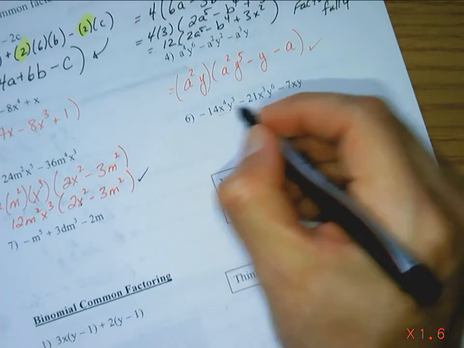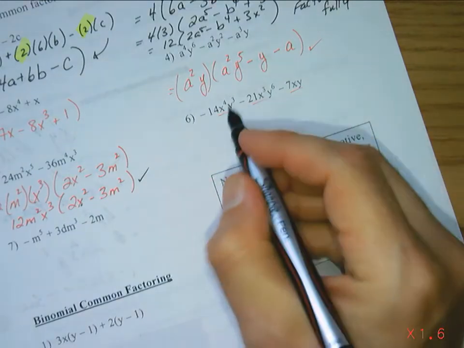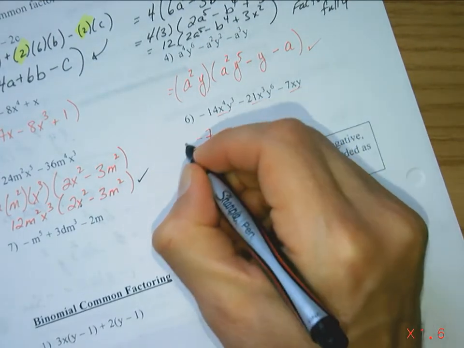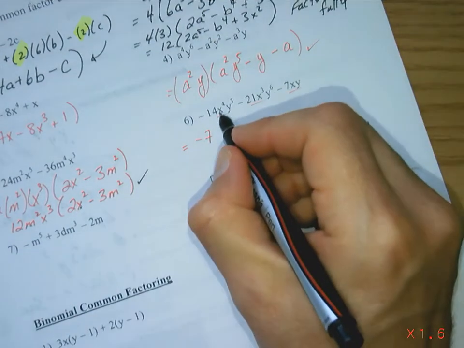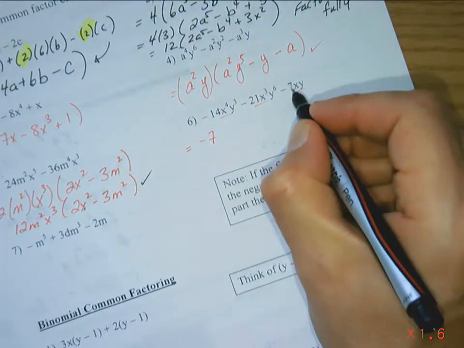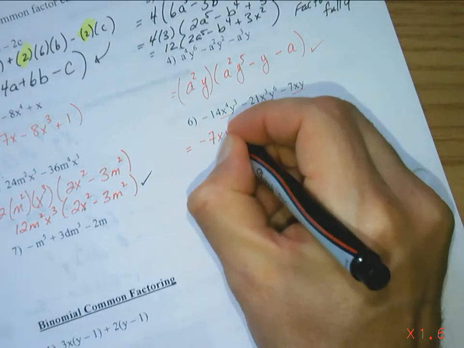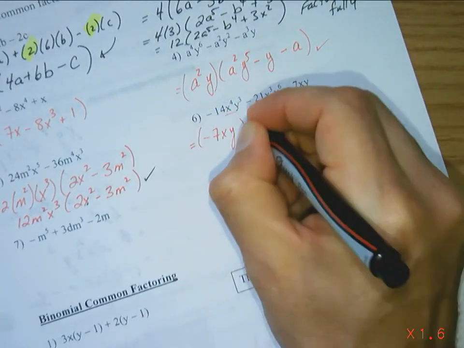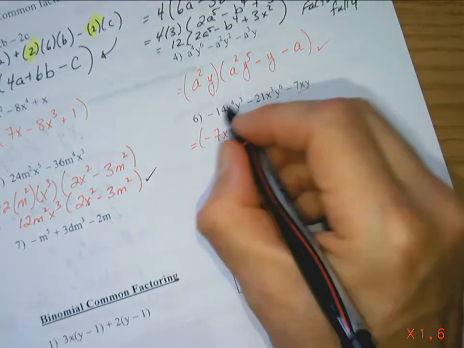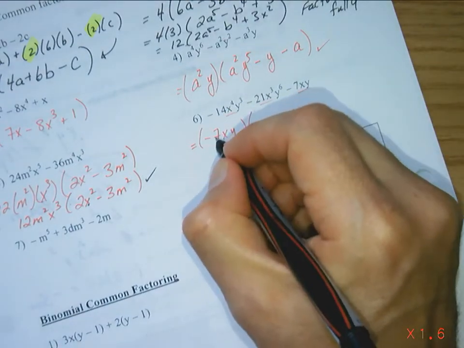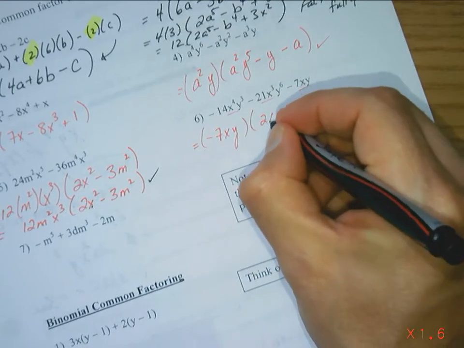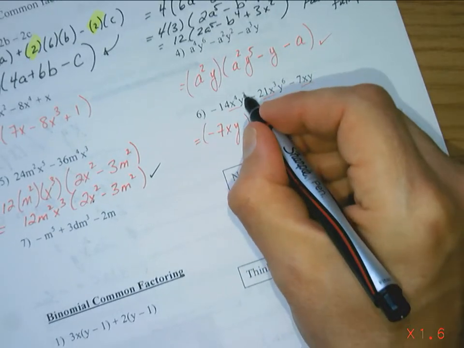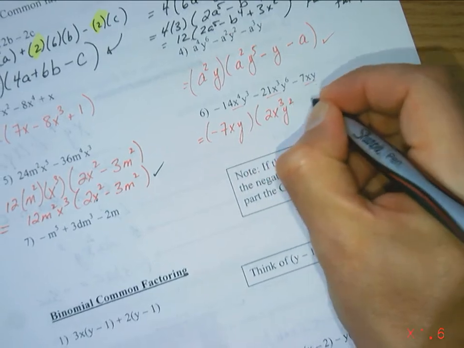Let's look. I got 3 terms. I'm going to take out a 7. Since I can take out a negative in each of them, I like taking out the negative. xy, xy, xy. I can take a 7xy out of all 3 of them. Negative 14 divided by negative 7 is positive 2. x to the 4 divided by x is x to the 3. y to the 3 divided by y is y squared.